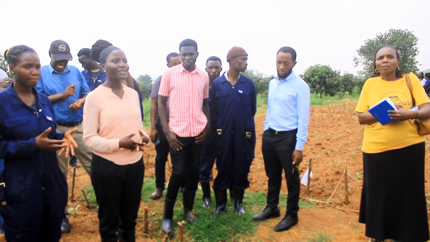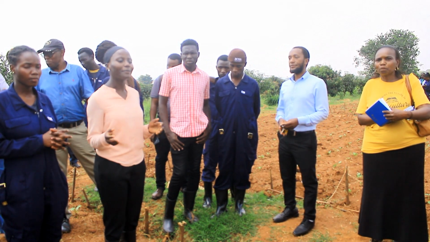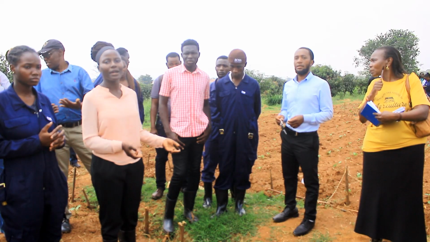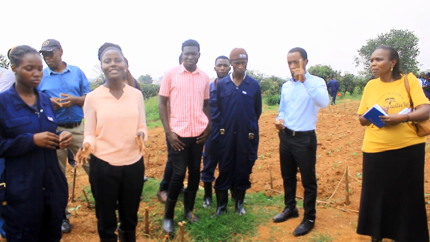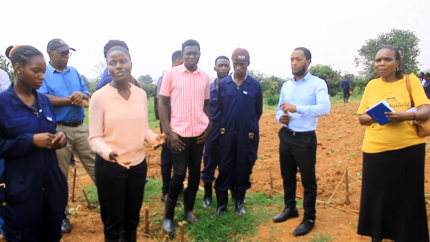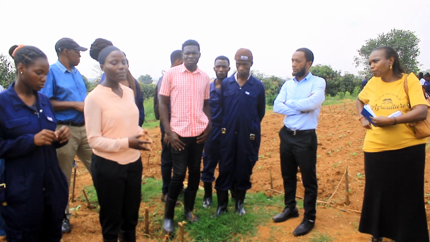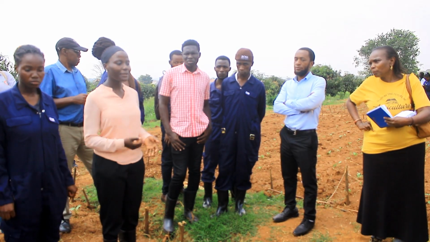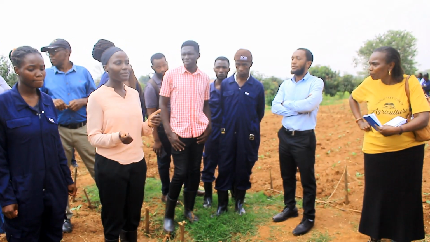To begin with, we started with land preparation. During this land preparation, the plow did the primary tillage. And us, the students of this group, did the secondary tillage where we used hoes to ensure that we get a fine tilth of the plot. Our plot is a 10 meter by 9 meter plot, and that's all for land preparation really.